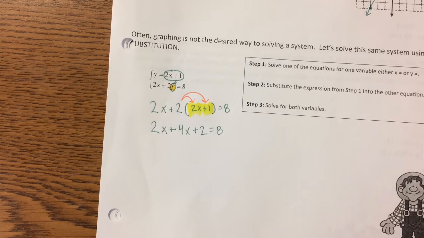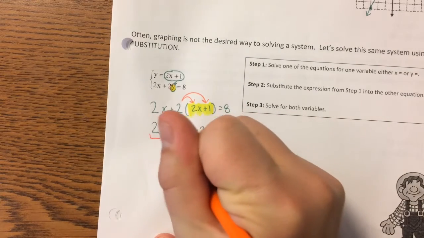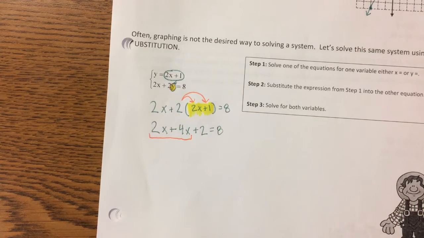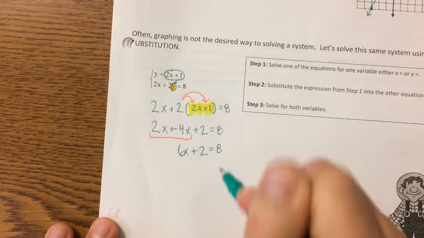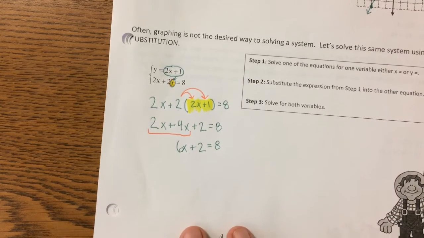What should be my next step? We've solved equations like this in the past. What do you think we do next? Combine like terms. Good. So my like terms in this problem are 2x plus 4x, which would be what? 6x. And now we've gotten this down to a two-step linear equation.